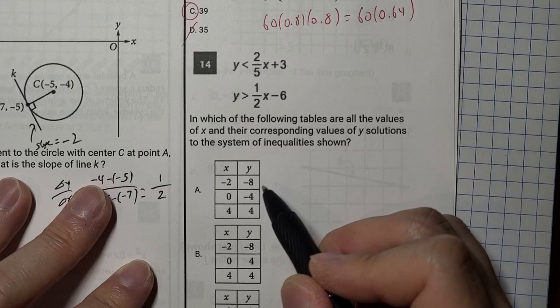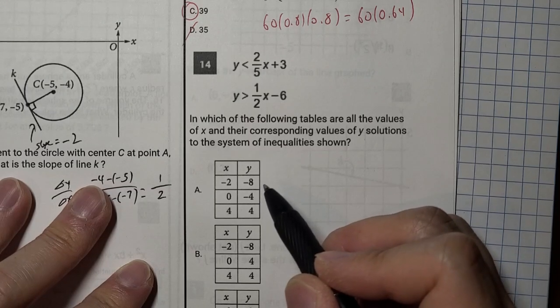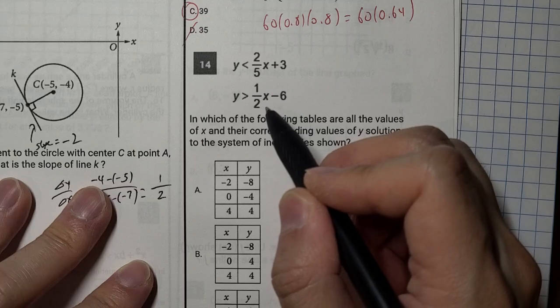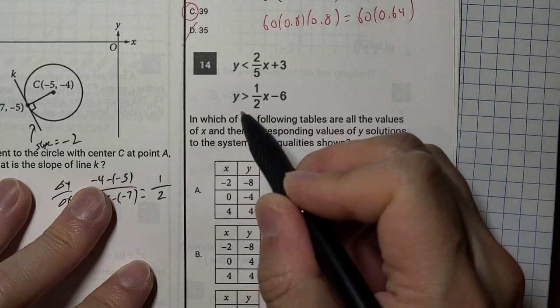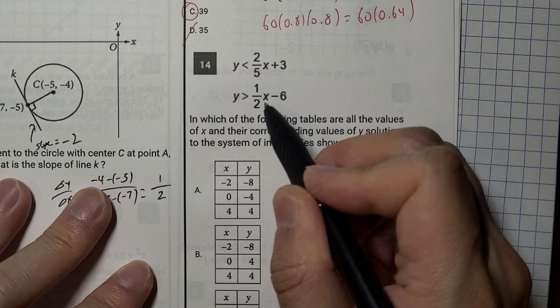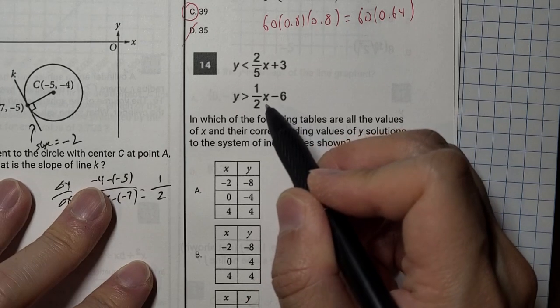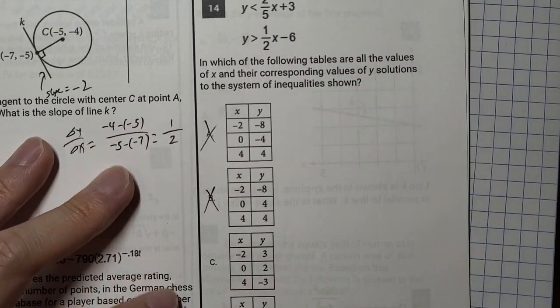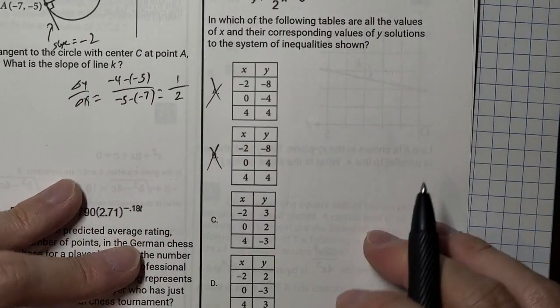How about negative 2, negative 8? Negative 2, that already doesn't hold, right? Because negative 8 greater than, plug in negative 2 here, minus 1, minus 6. Negative 8 is greater than negative 7? Not true. Cannot be true. Cross that one out. This has the same point. Cross that one out. Okay, so now we start eliminating a few things.